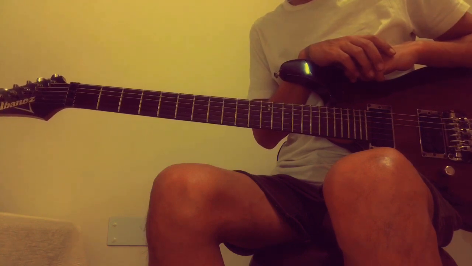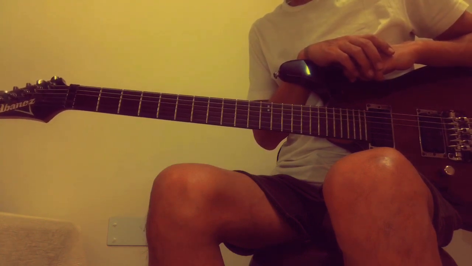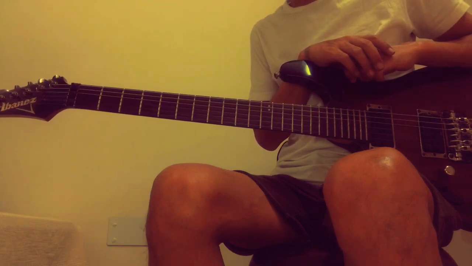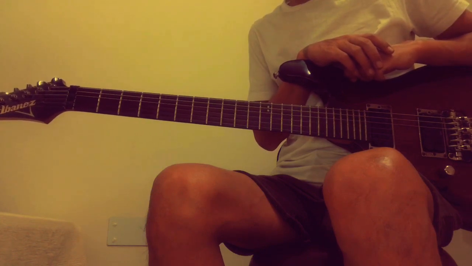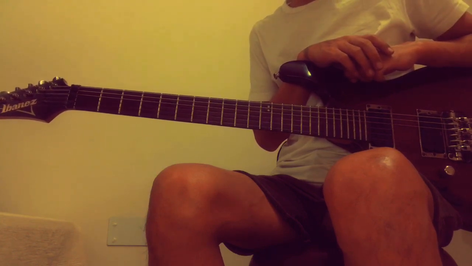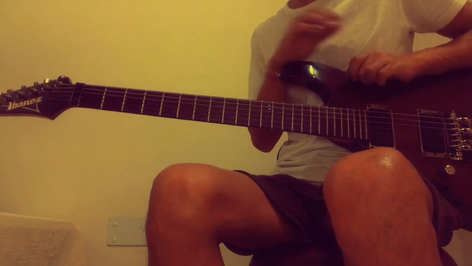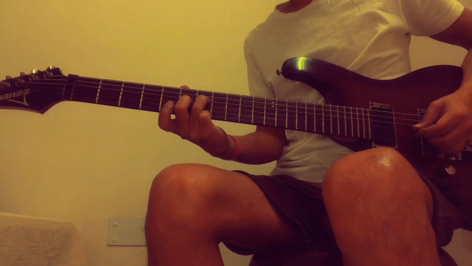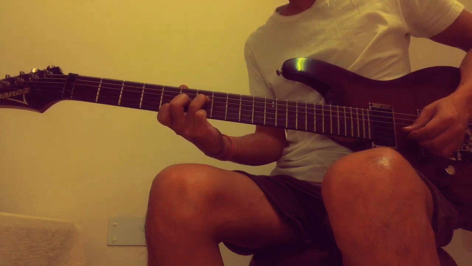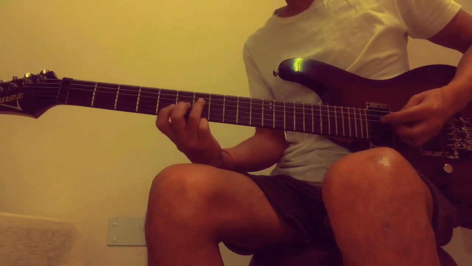So for example, we'll go to the seventh chords. Now what happens when we add another note to the triad, the major triad? For example, A, the major third, C sharp, and the perfect fifth, E. That's your A major triad.